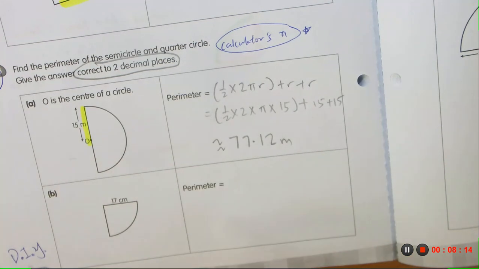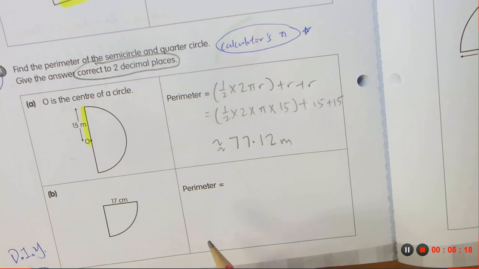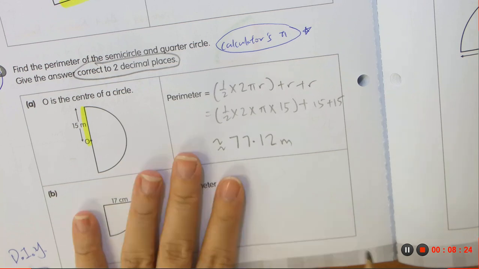Is this okay? Is it the same? Did I do this correctly? Yes. You gotta check because just now I was anxious. I also made mistake. Okay. The last one you do yourself. I think it's quite okay.